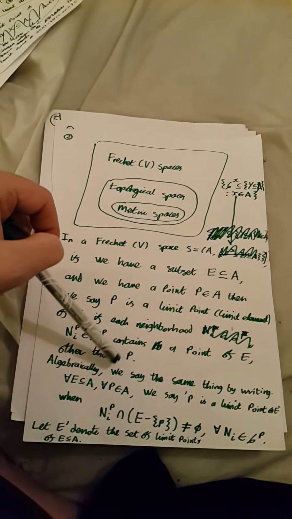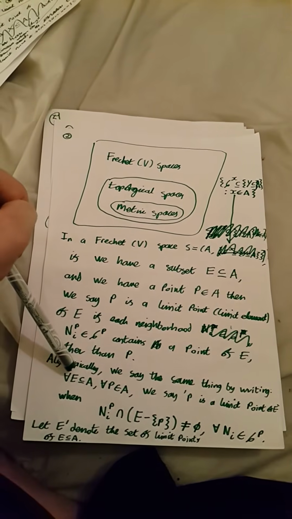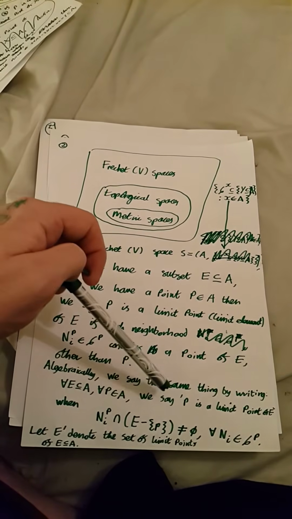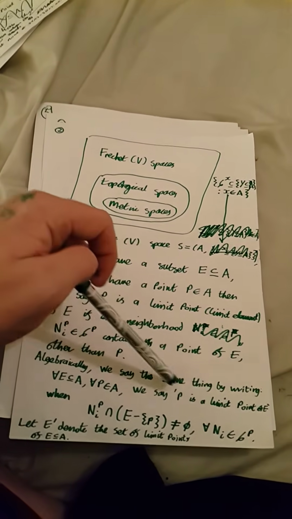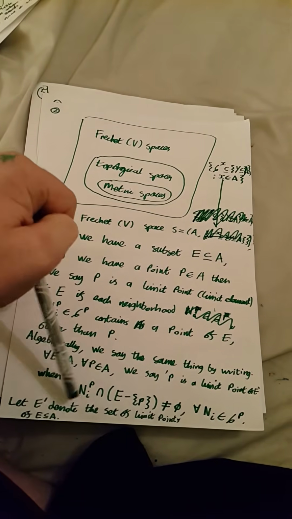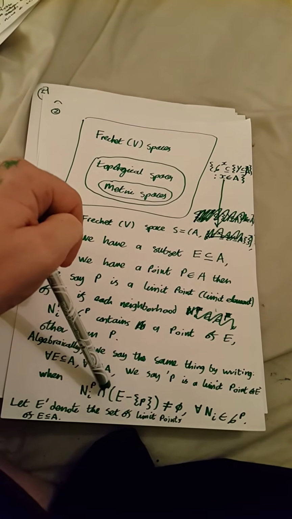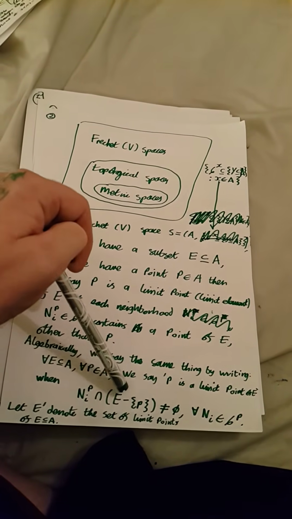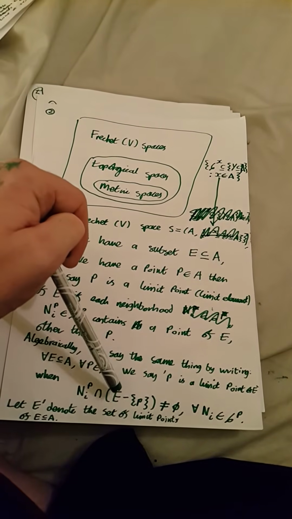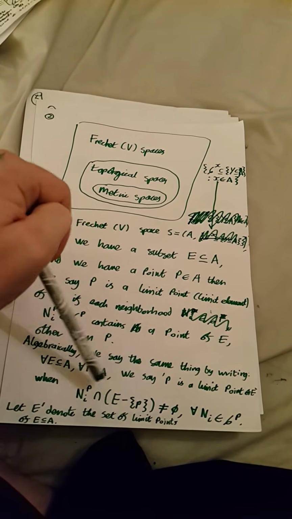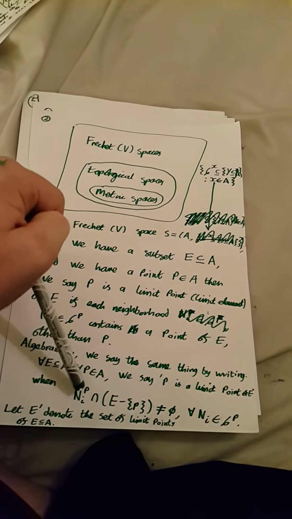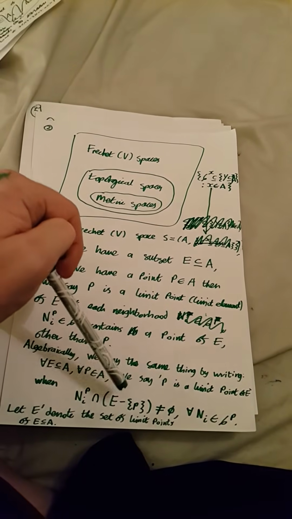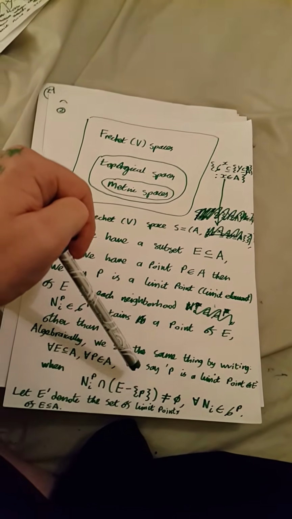Algebraically, we could say that for every subset E of A and for every point P of A, P is a limit point of E when every single neighbourhood of P has a non-empty intersection with the set E minus P. That's a fancy way of saying that here's a neighbourhood N which is intersecting with E at a point other than P. Okay?